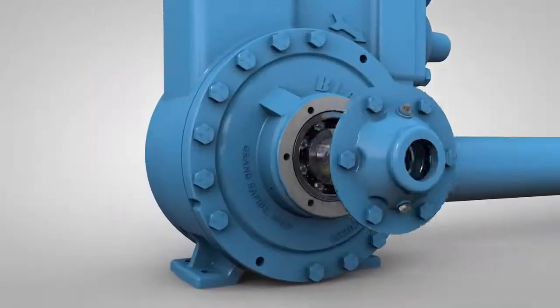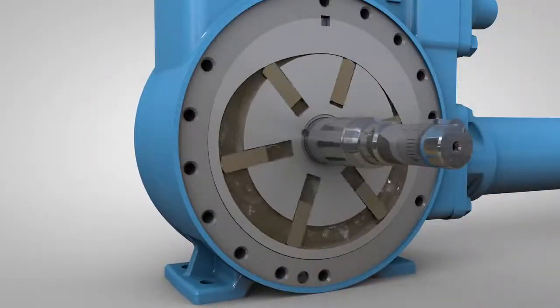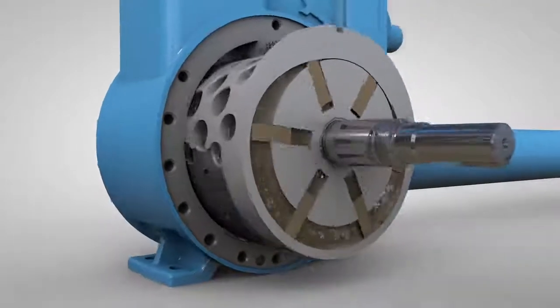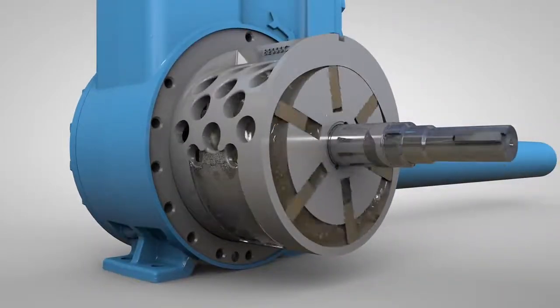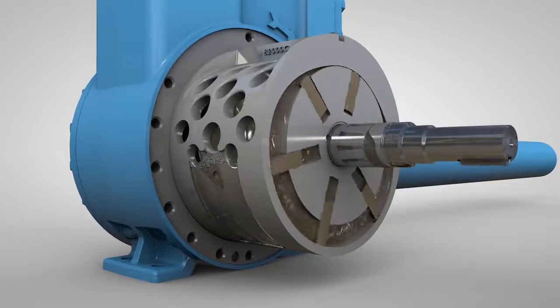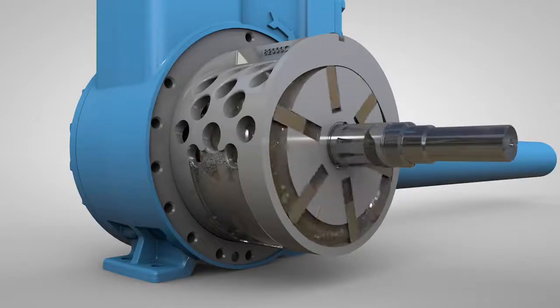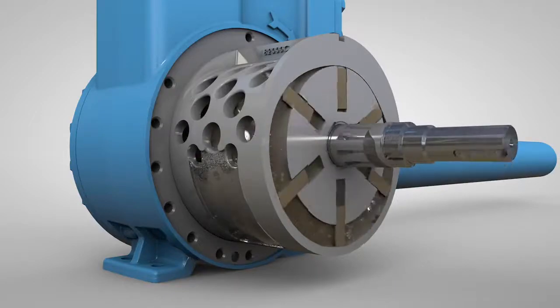This is done by allowing a controlled amount of fluid at discharge pressure to bleed back toward the suction of the pump, and this breaks apart large vapor bubbles before they implode, forming many smaller vapor bubbles, and the net result is less noise, less vibration, and less wear. Now, let's see it in action and measure the results.